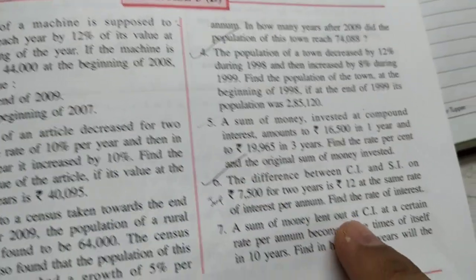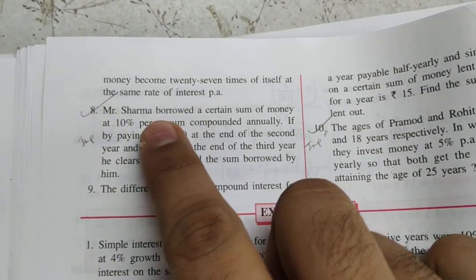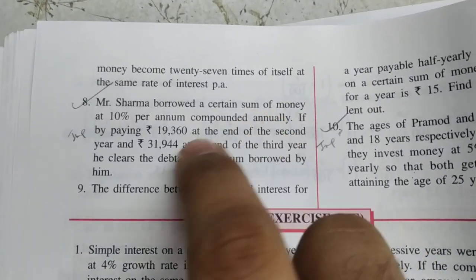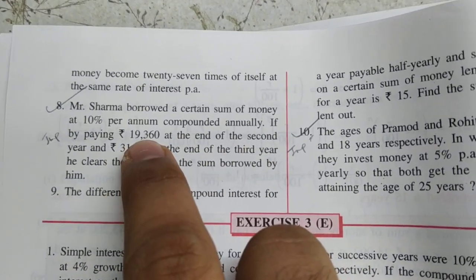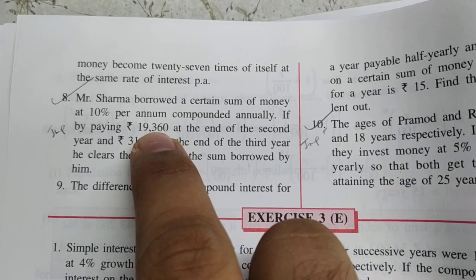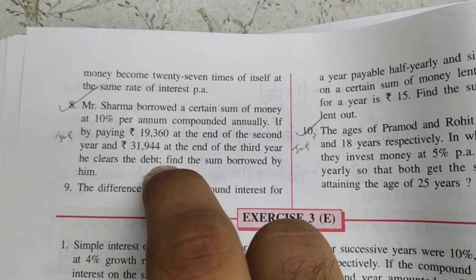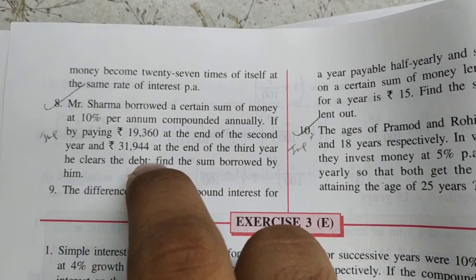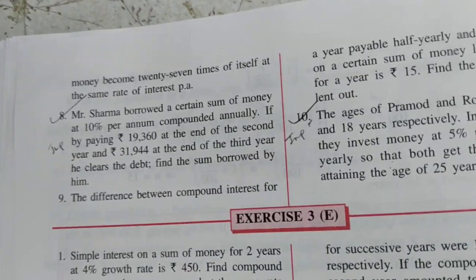Students, mark the following sums as IMP. The first sum, sixth sum, eighth sum and 10th sum. Now in the eighth sum, Mr. Sharma borrowed a certain sum of money, so the original principal P is unknown, rate is given. After 2 years, he pays 19,360, but his debt is not yet cleared because it's a part payment. Some amount is still left to be paid. So he pays a balance amount, 31,944 a year later, that is at the end of the third year. So what was the original principal amount?